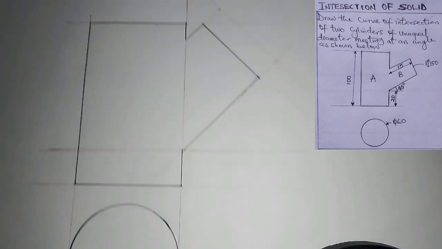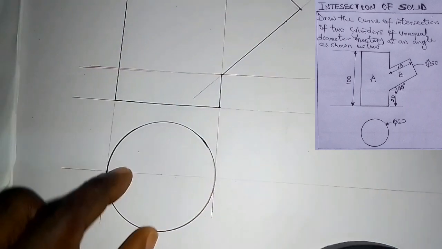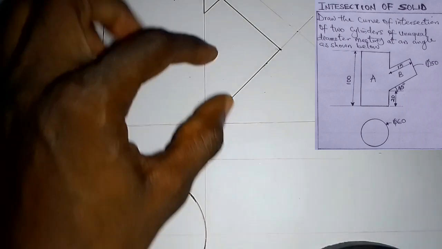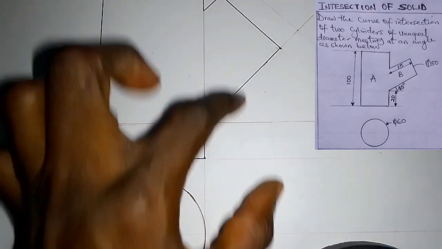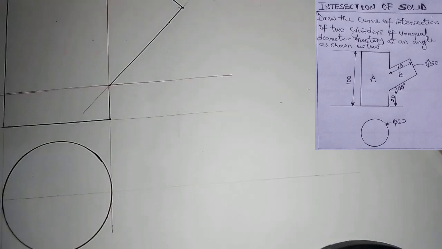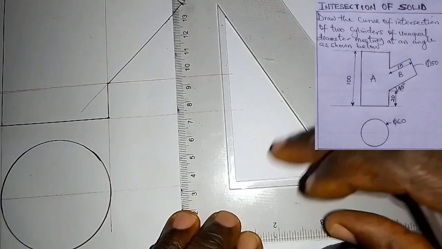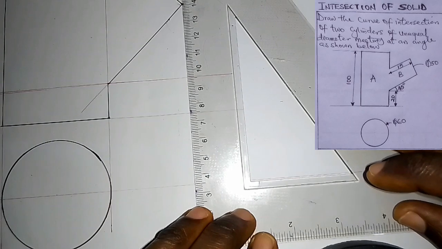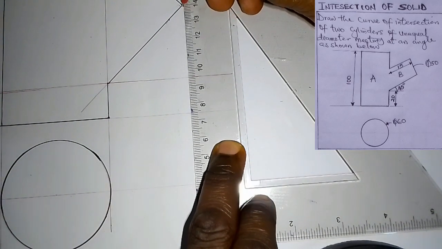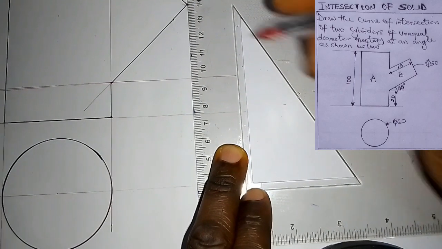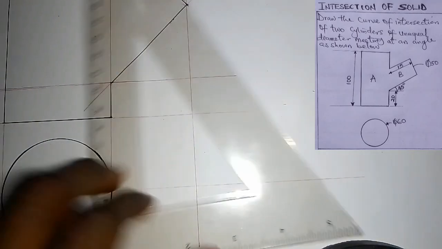So the next thing now, from this place, this is the plan of pipe A. This is the elevation, the elevation of pipe B. Then I need to draw the plan of pipe B now. To do that, all I need to do is place my set square here, following this baseline, to ensure it is perpendicular. Then from this point here, I hope you can see it, I'll project a thin line down that way, project a thin line down that way.